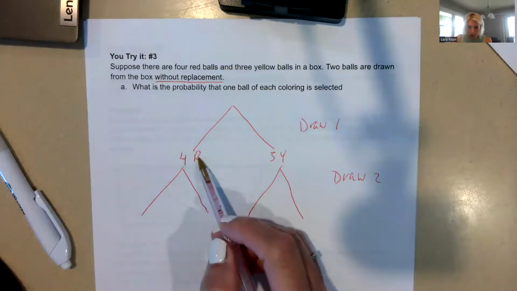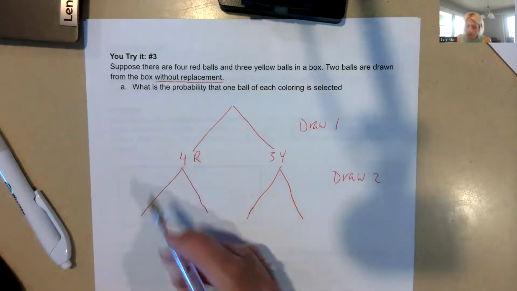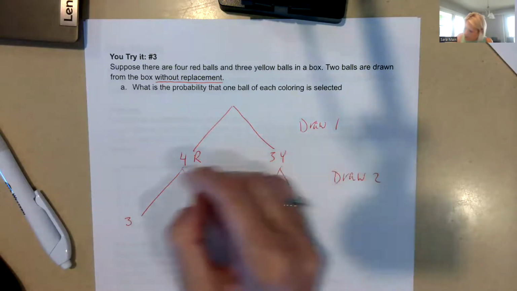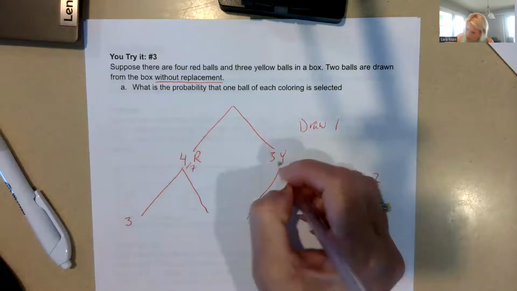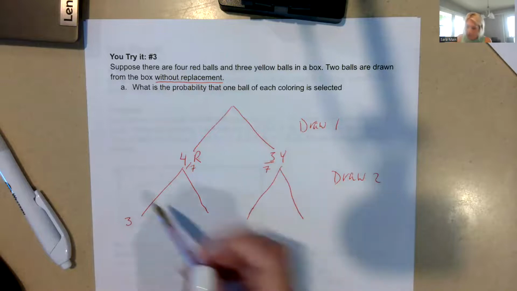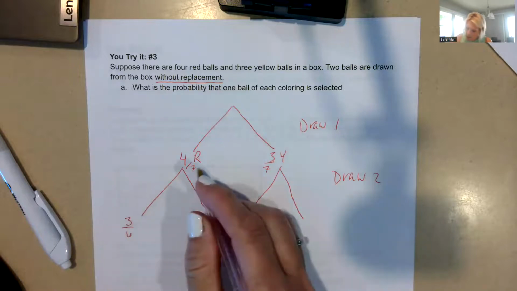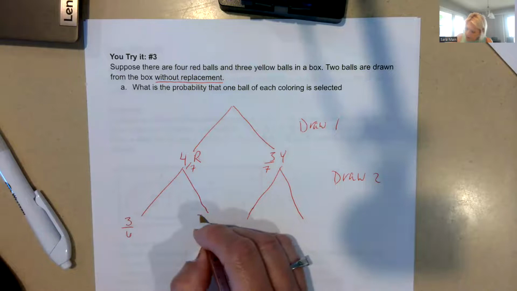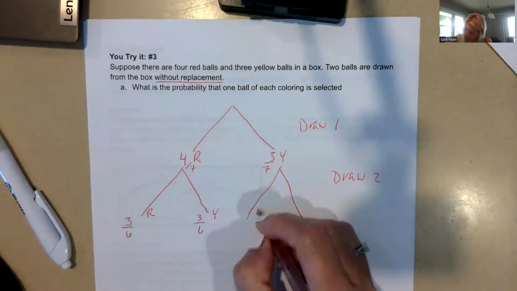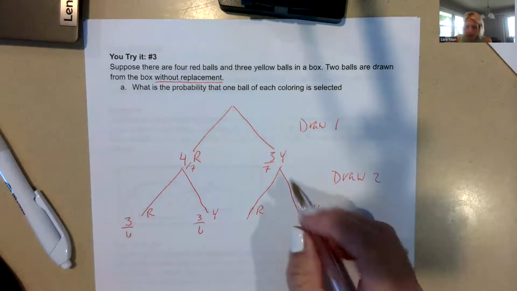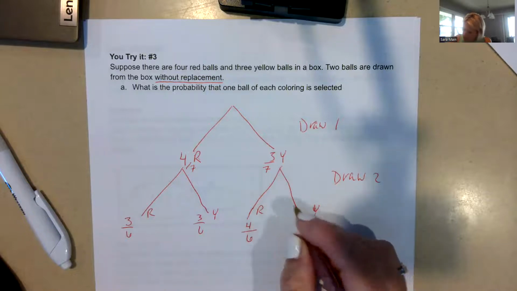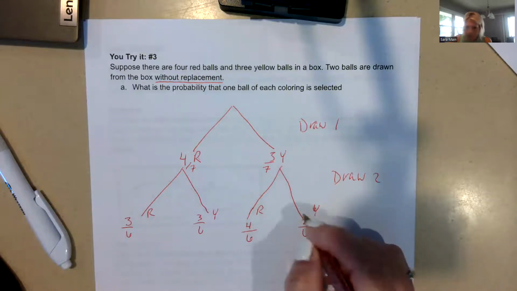If I drew red on the first one, I've only got 3 red left, so 3 out of 6 are red, and we still have 3 out of the 6 that are yellow. Over here, had I drawn yellow first, I would still have 4 red out of the 6, but only 2 of the 6 would be yellow.